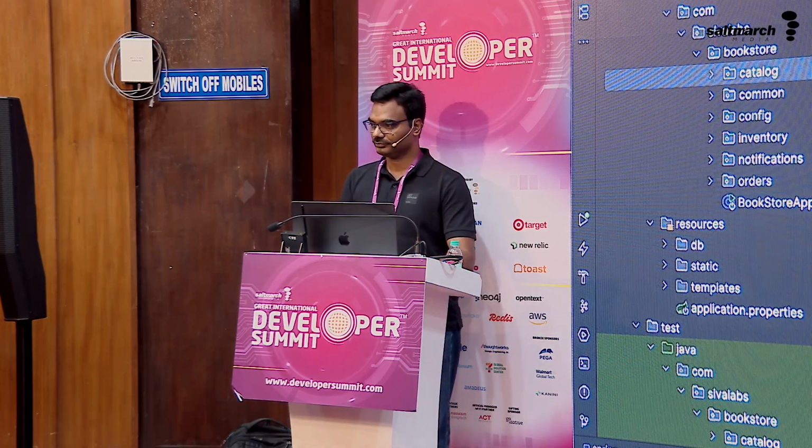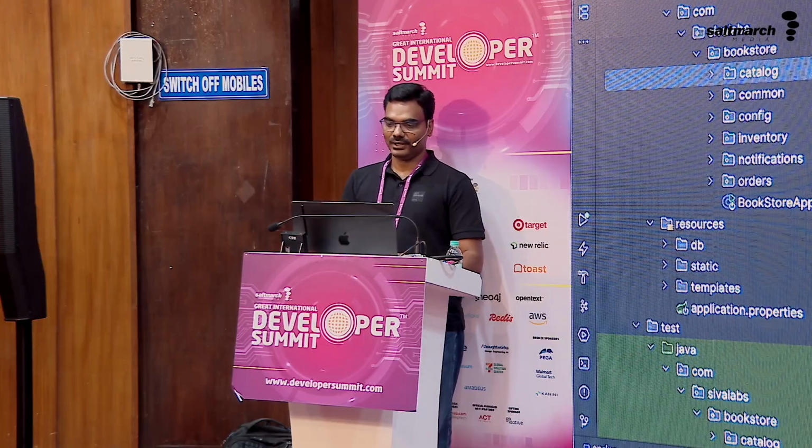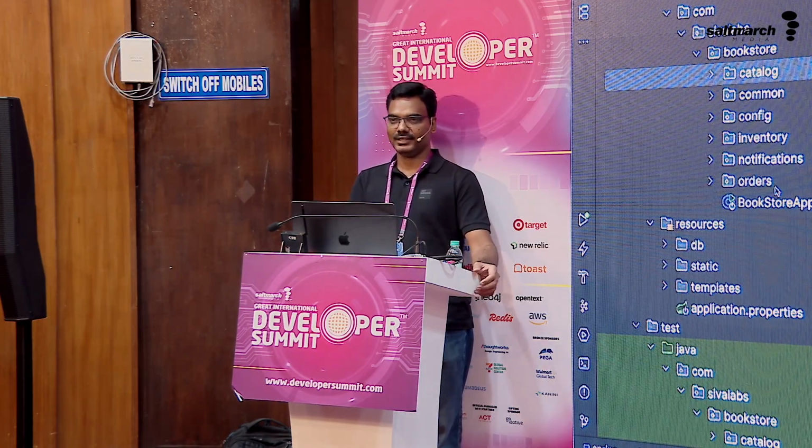What are some of the main challenges you face when you start off with the modular approach before moving to microservices? Very good question. As you see, Spring Modulith is taking care of all the code, modularity and everything.